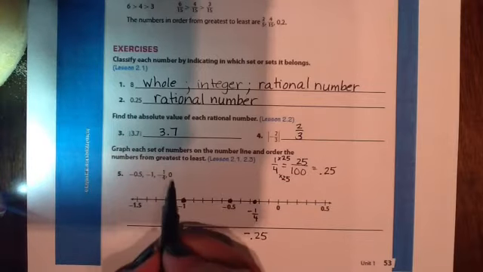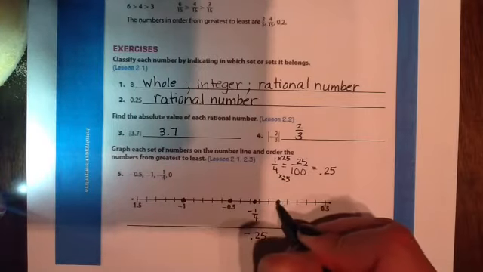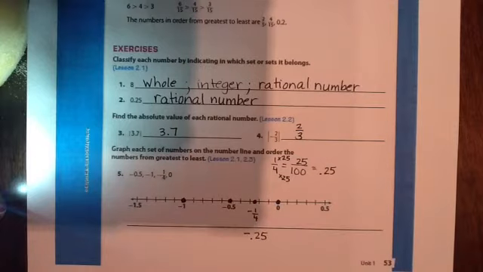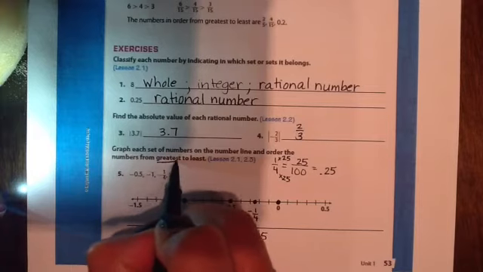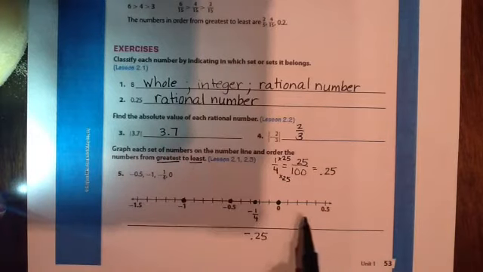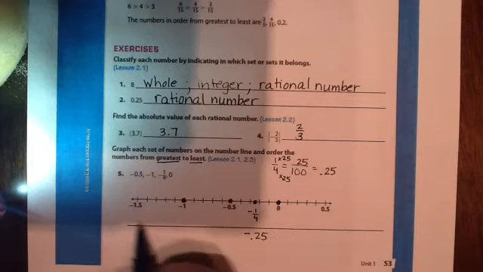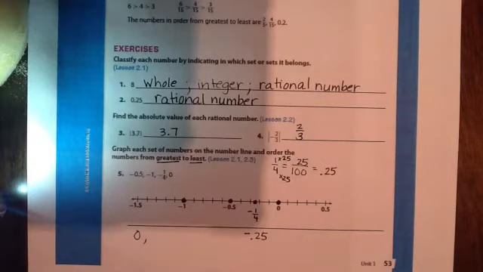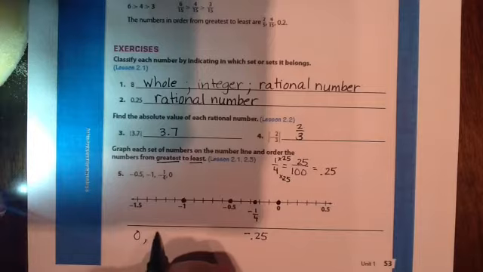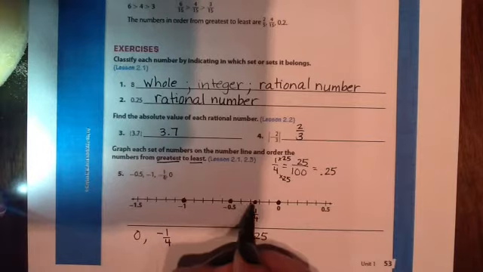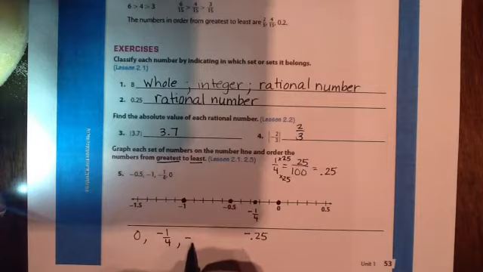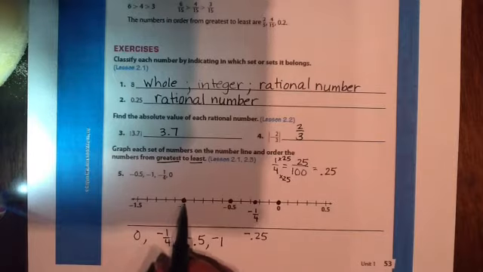And then, of course, we all know where 0 is, and it's labeled for us, so we would plot our point there. And now we're able to put them in order, and remember they want us to go greatest to least. So the number most on the right would be 0, and then the next largest number would be our negative 1/4, and then going to the left would be negative 0.5, and last we would have negative 1, which would be our least because it's furthest on the left.